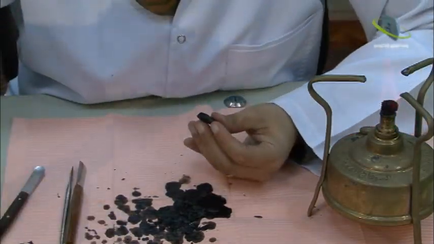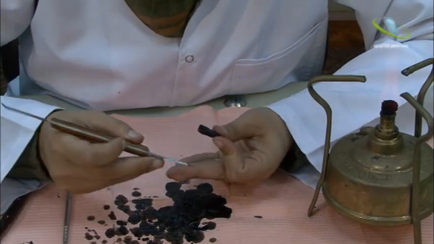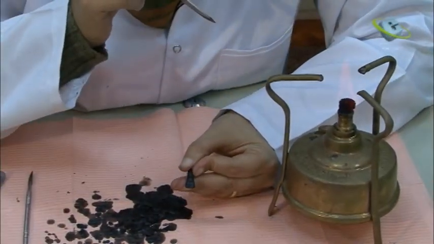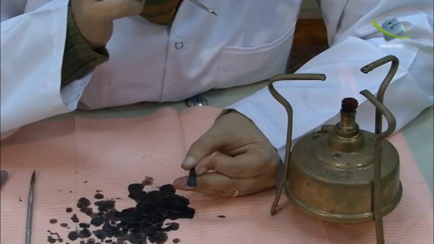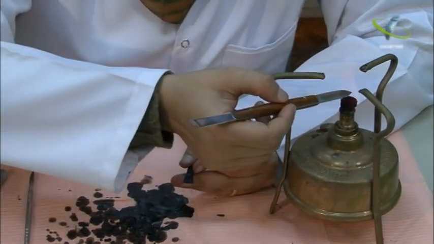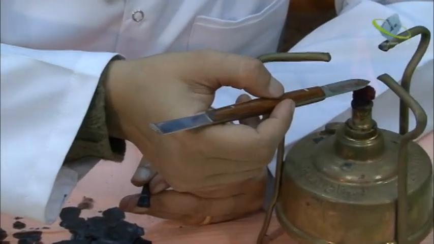Now we will start making the fossa, which is M shape. With the tip of the knife we will make the M shape.